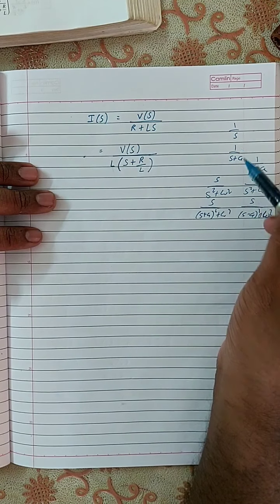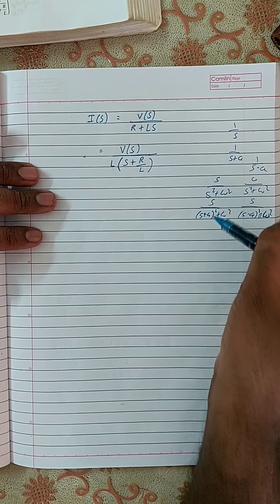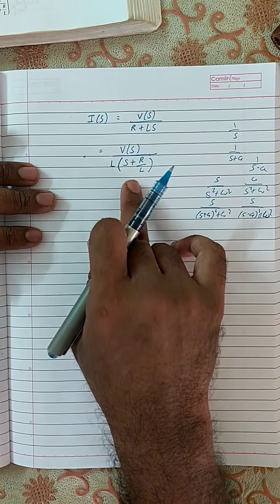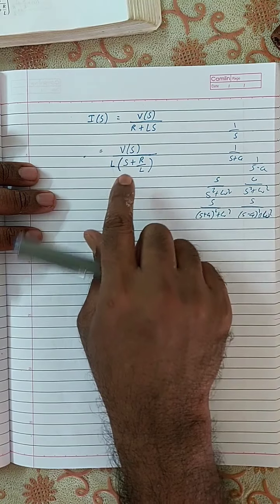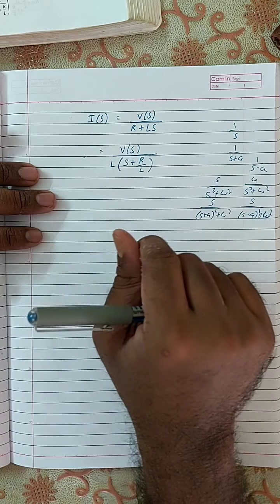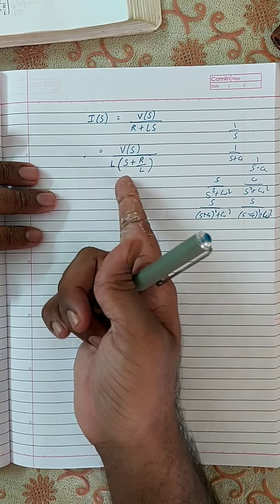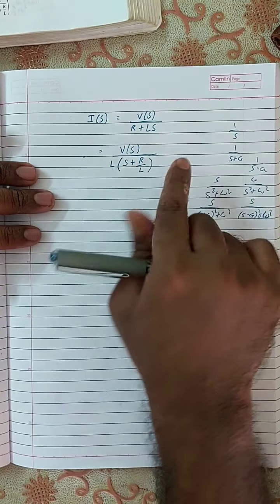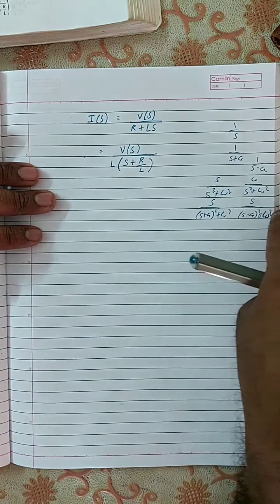You see, in all these cases, if you look very carefully, the coefficient of s is 1 itself. So wherever you see s or s square, make sure that the coefficient is 1. And how do you make the coefficient 1? By simply taking that particular value common. This is what you need to understand about this condition.